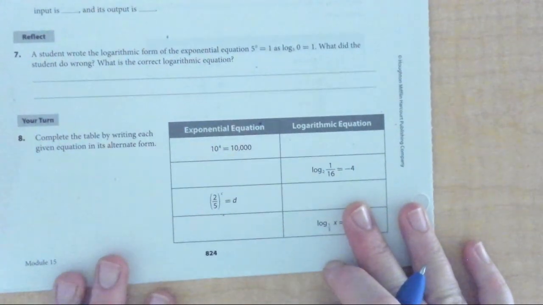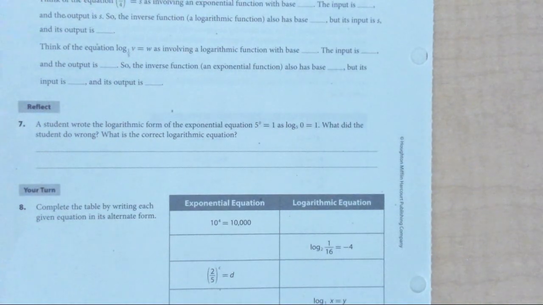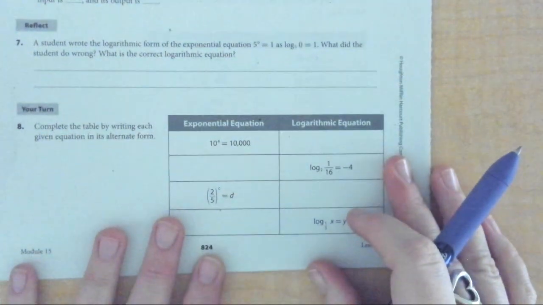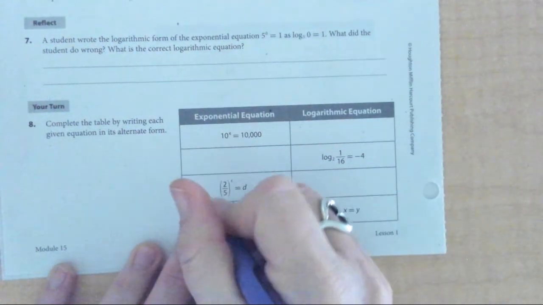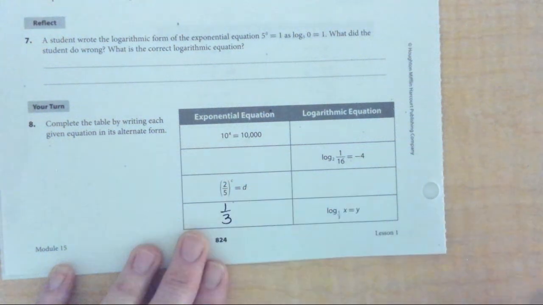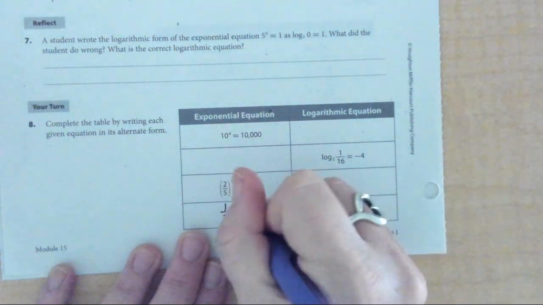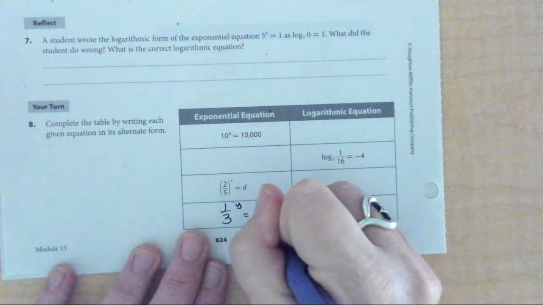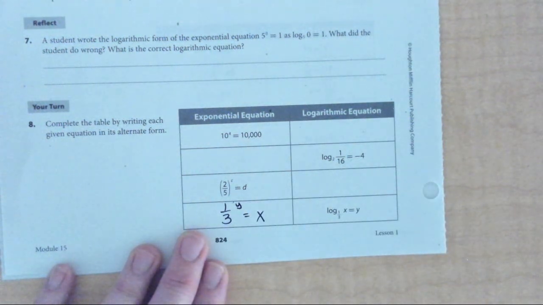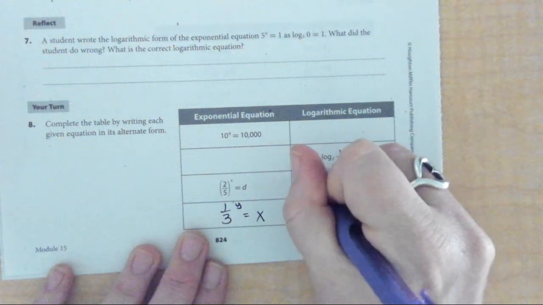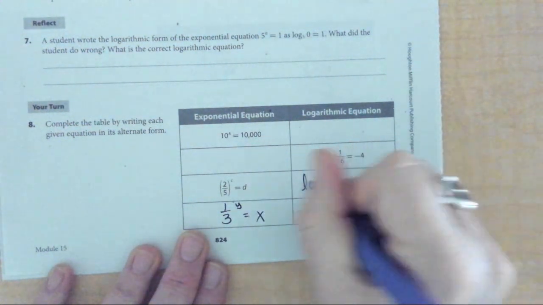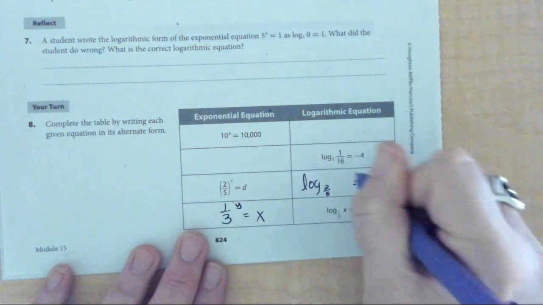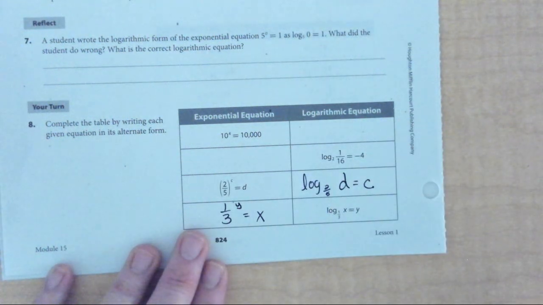Okay, rewriting, rewriting, rewriting. At the very bottom of this page, 824, we have more examples. I'm going to work from the bottom up, and there's a reason. I'll explain it to you in just a second. Log base is 1/3, so I'm going to have the base of 1/3. Exponent is isolated, so this is going to be my answer. To go the other way, the base is 2/5, so that's going to be my log base, 2/5. The exponent gets isolated, and I'm going to have d there.